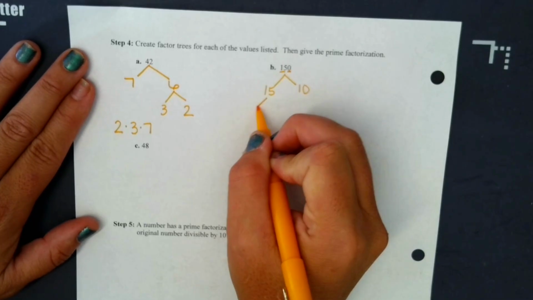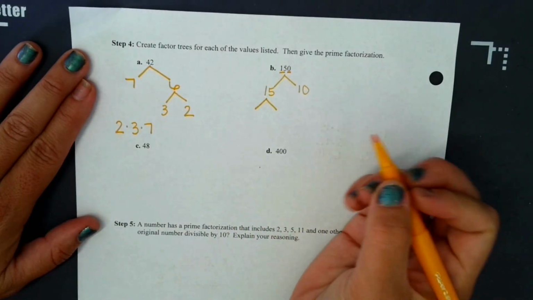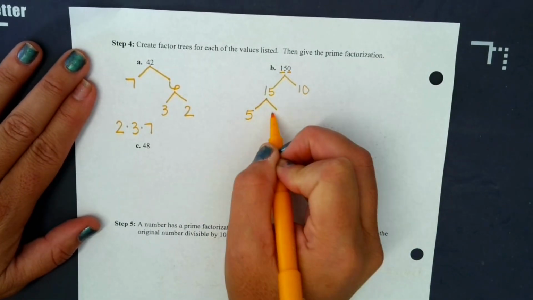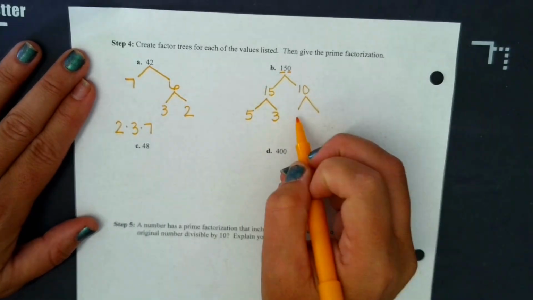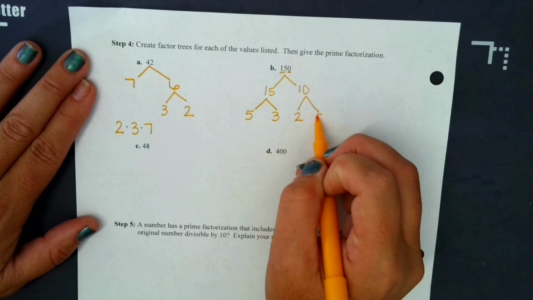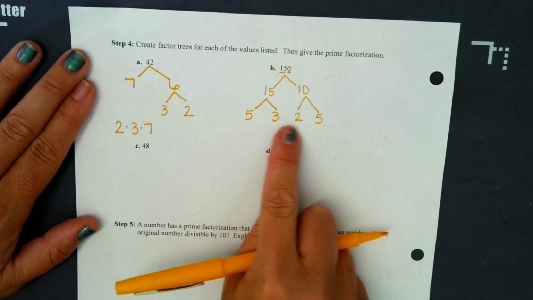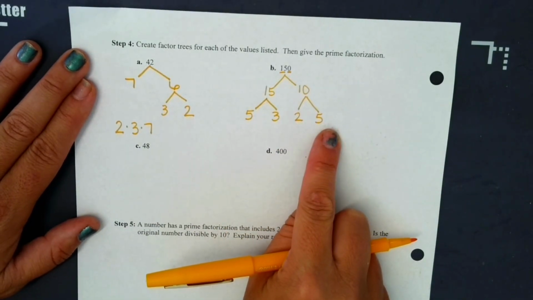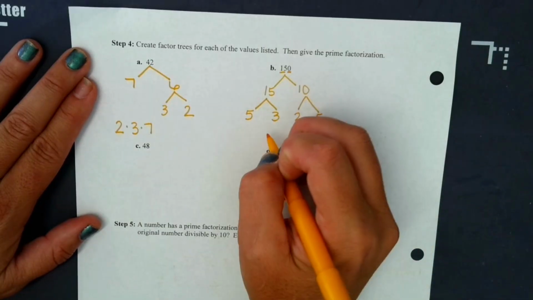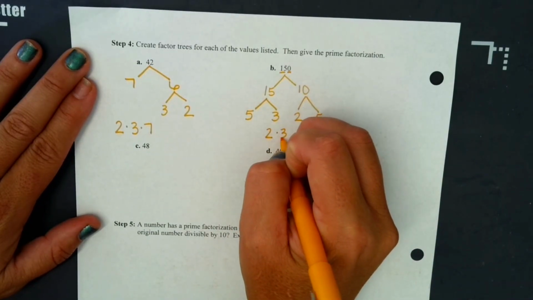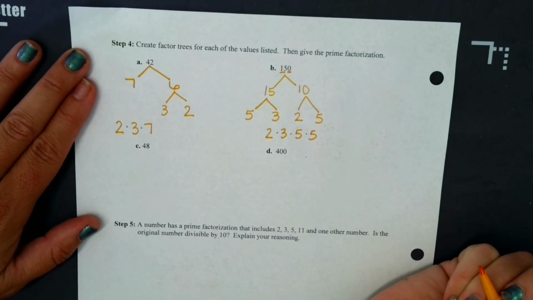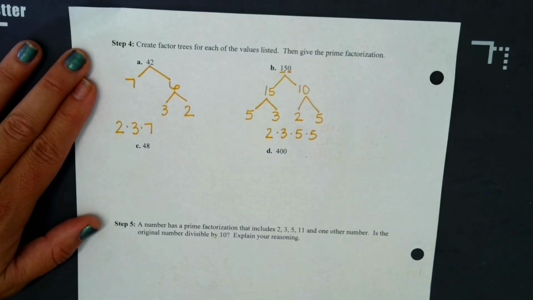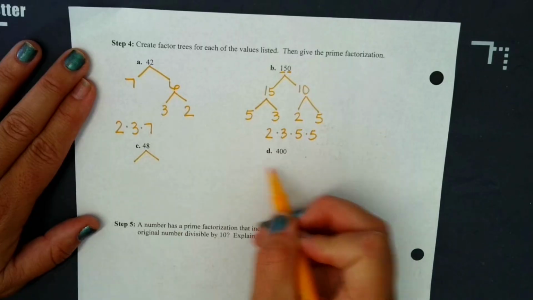Can I break up 15? Yeah, to 5 and 3. Can I break up 10? Yeah, to 2 and 5. Can I break any of these up anymore, minus using 1? No. So I write them in least to greatest order. I want you guys to try 48 and 400.